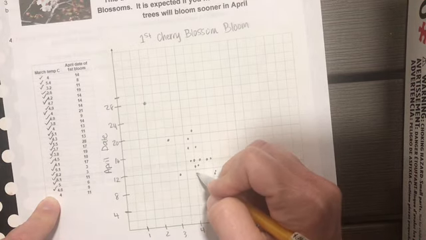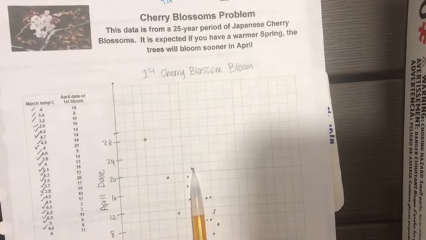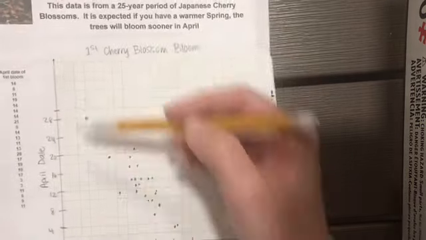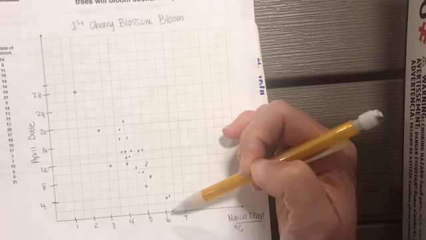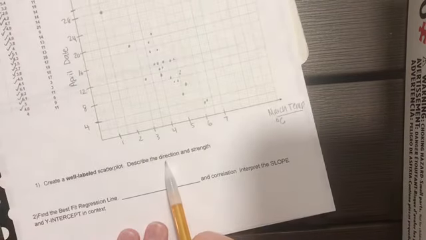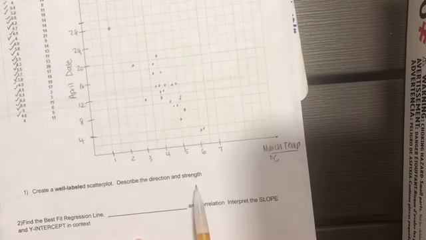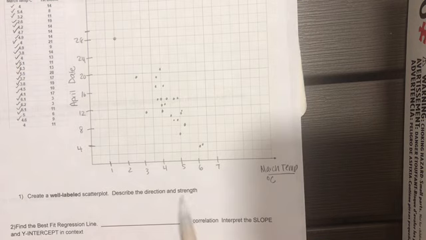So this was data collected over 25 years. Like this would be one year this happened: they bloomed on April 28th. A different year this happened: they bloomed on April 11th or whatever it might be. Okay, so we definitely see a downward trend. It's not perfectly linear, but it is pretty close. So for the direction and strength, you would say a negative slope. And for the strength, you probably use the word moderate. It's not super weak, but it's not really strong either, so it's kind of in the middle.